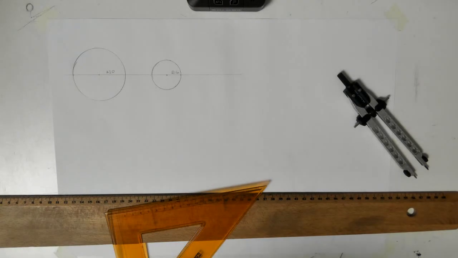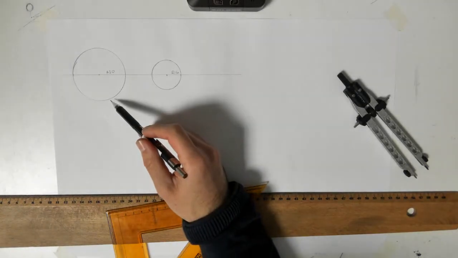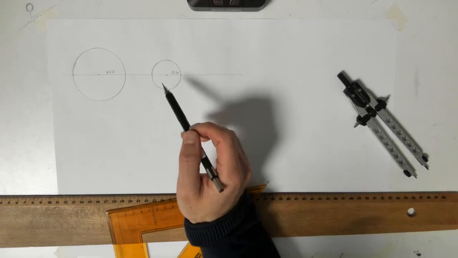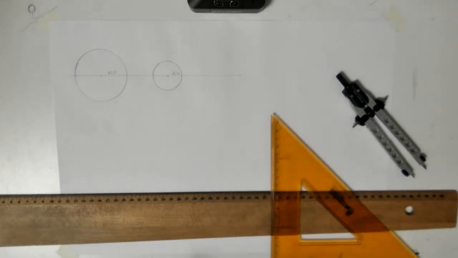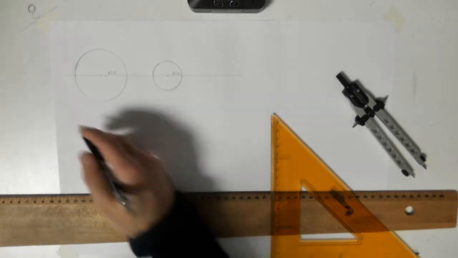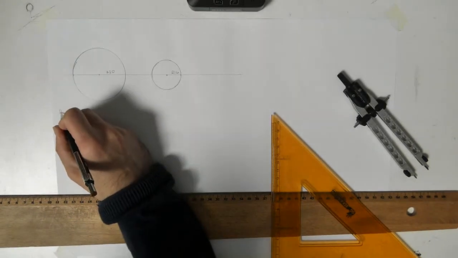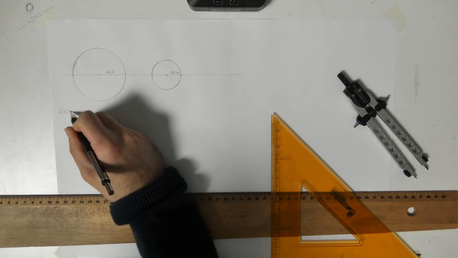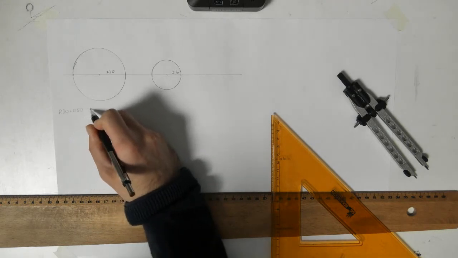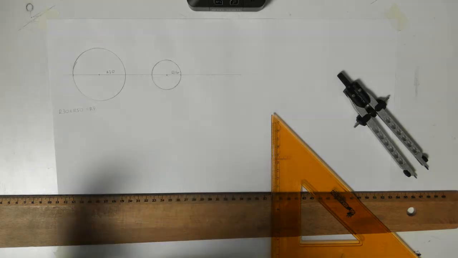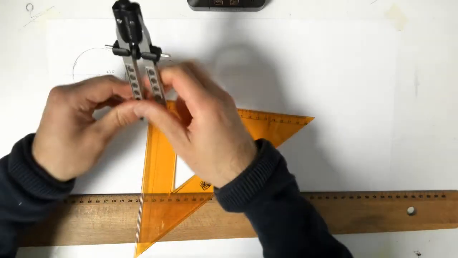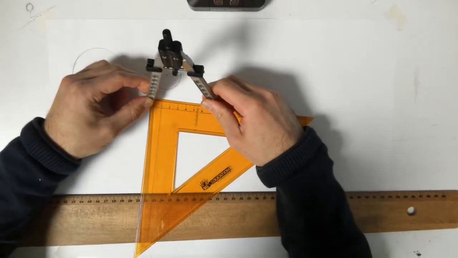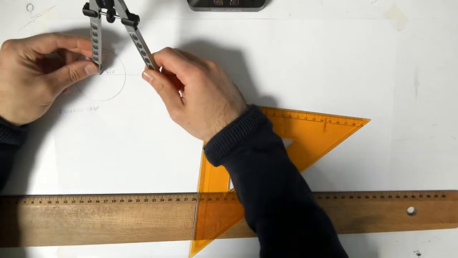Now I want to get a radius 50 circle to touch off this one and this one. So in order to get a radius 50, I need to find the centre point of that circle. To find the centre point, I need to add the two radiuses together. So for the first one there, I'm going to have R30 plus R50, and that will give me a radius of 80. So I'm going to take 80 mm on my compass, and I'm going to swing an arc here.